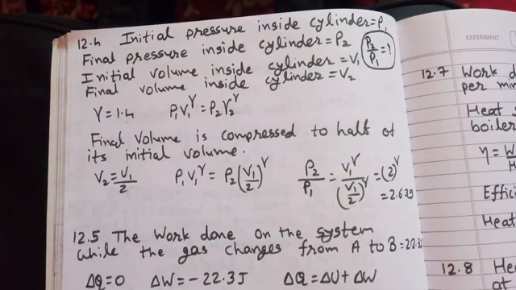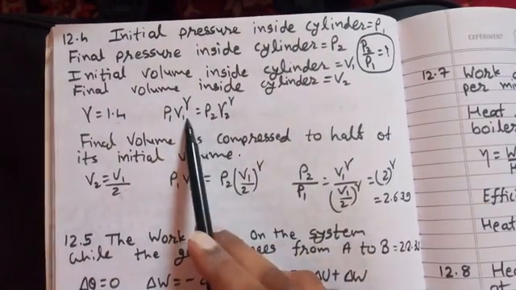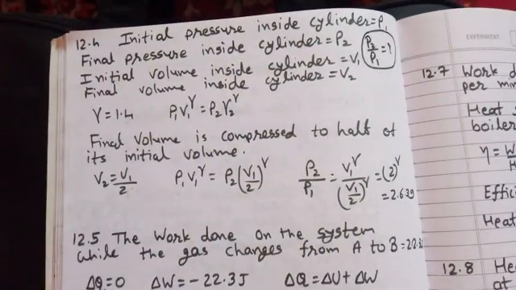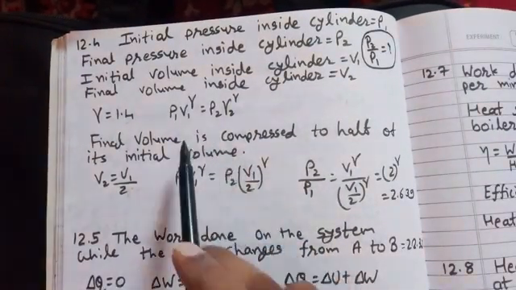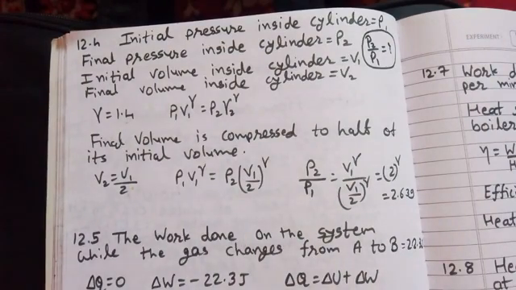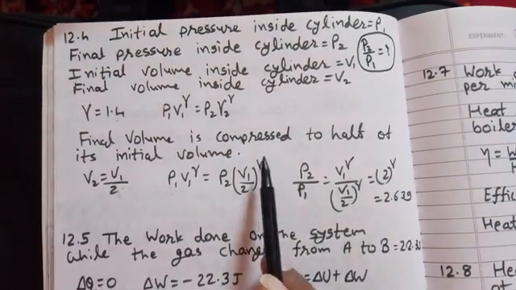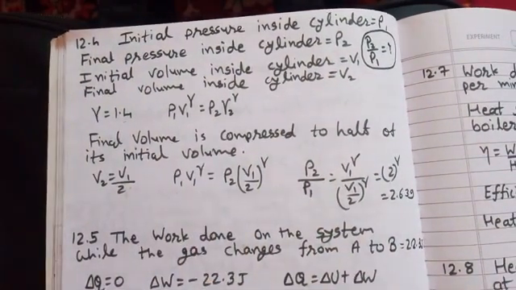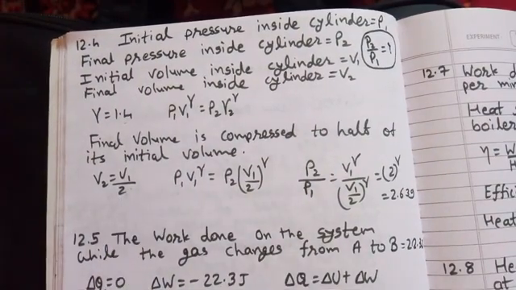So for adiabatic, P1 V1 raised to gamma is equal to P2 V2 raised to gamma. So this process is adiabatic, that's why we have to use this formula. Now in the question they have given final volume is compressed to half of its initial volume. That means V2 is equal to V1 by 2.